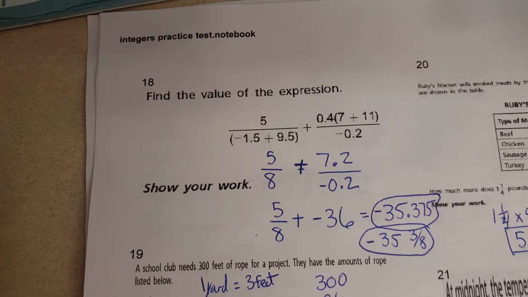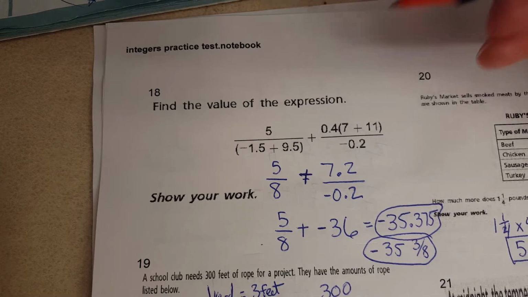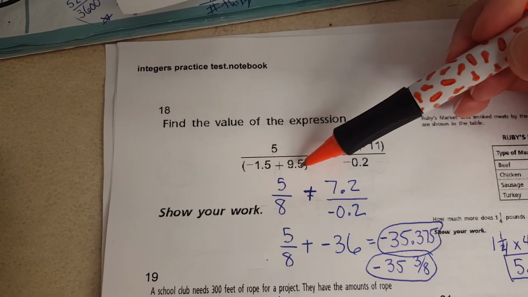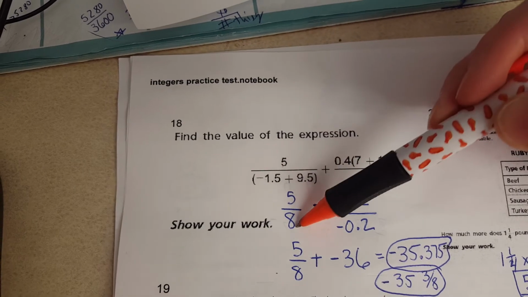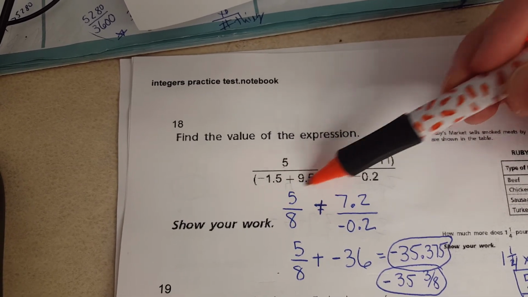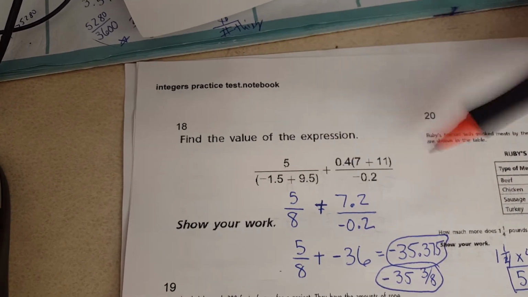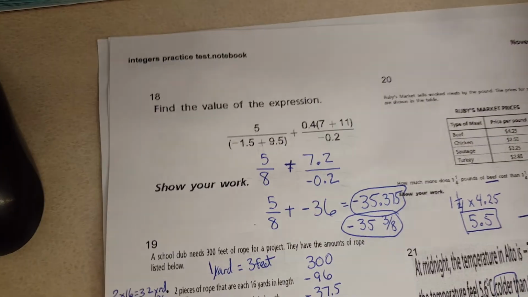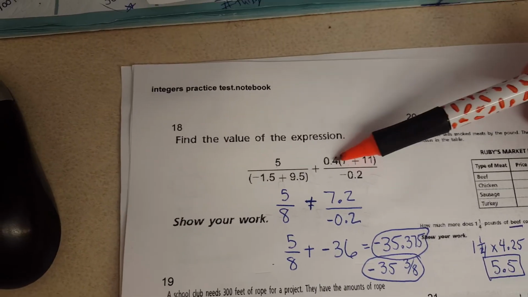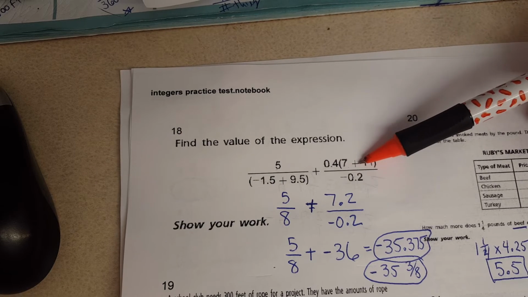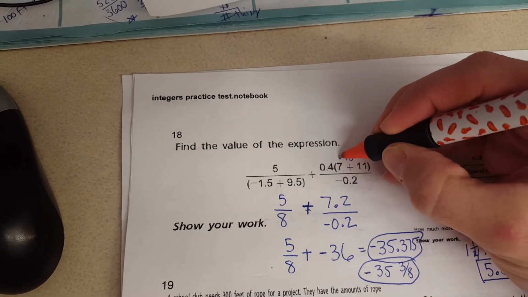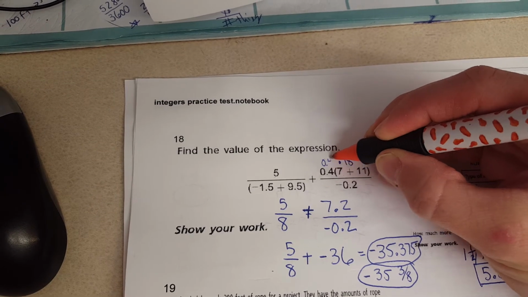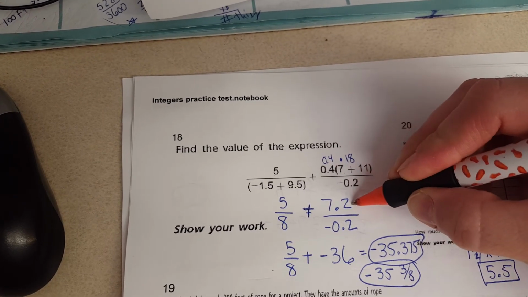Question number 18 is as simple as this. Solve it part by part. So if you punch this part in the calculator, you get 5/8. 5, and this equals 8. When you do 7 plus 11, it's 18. 18 times 0.4 is 7.2.